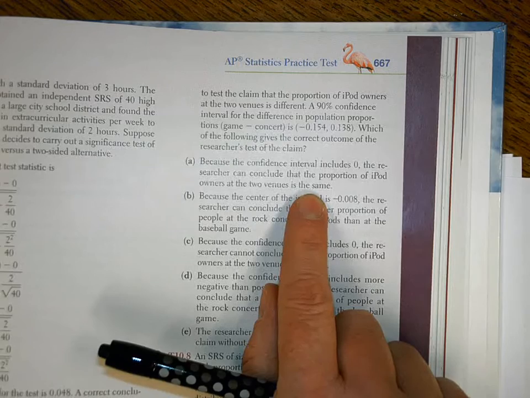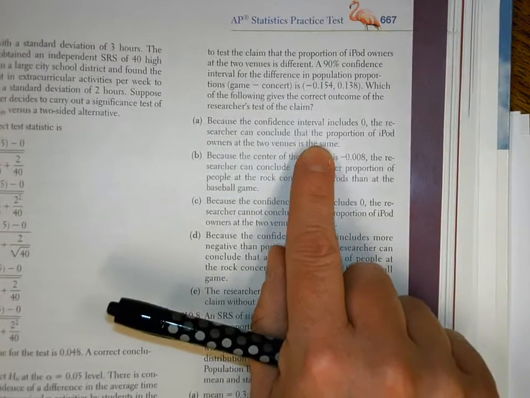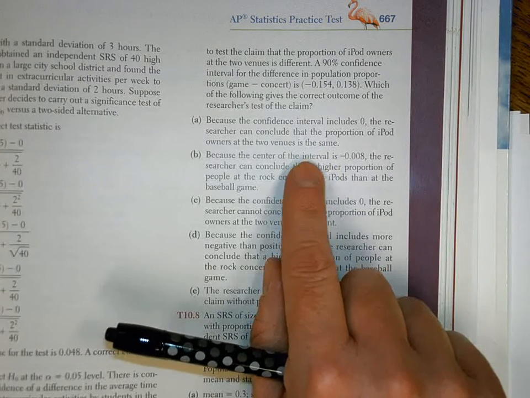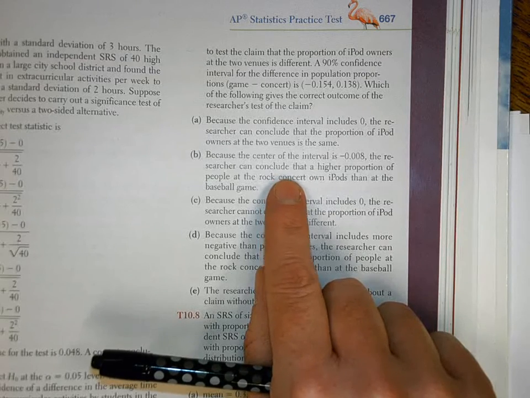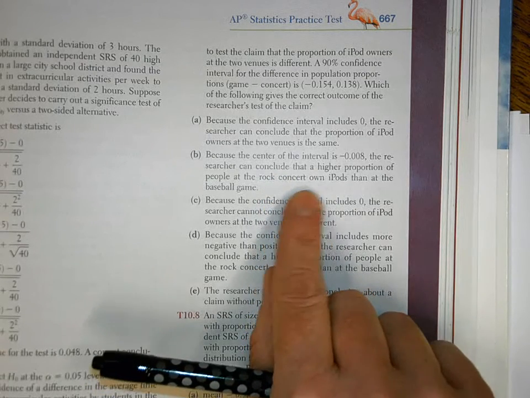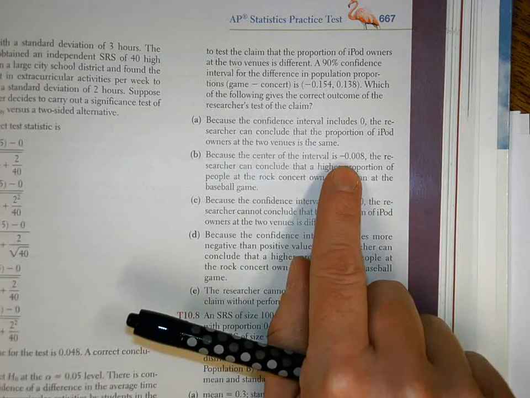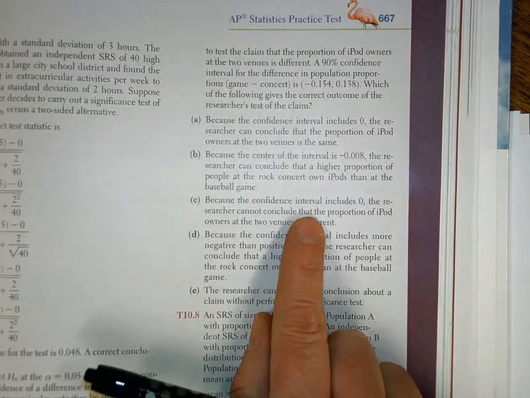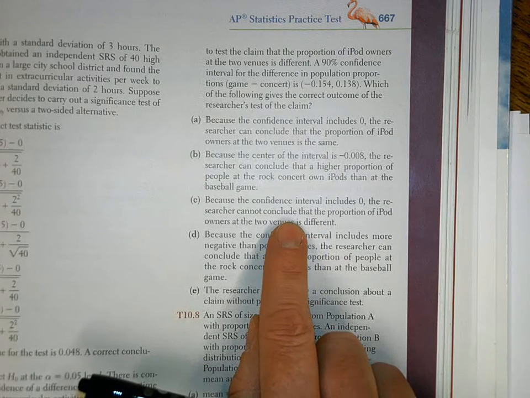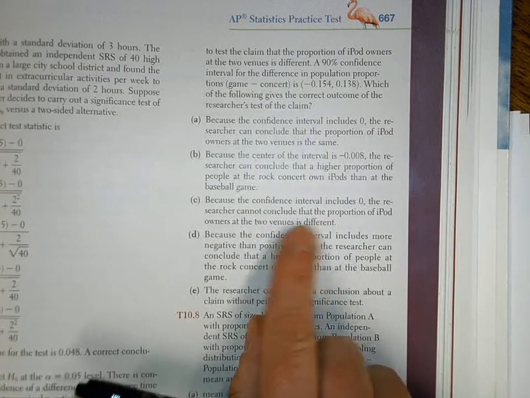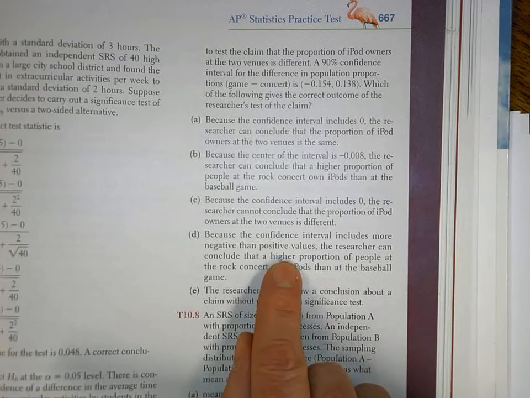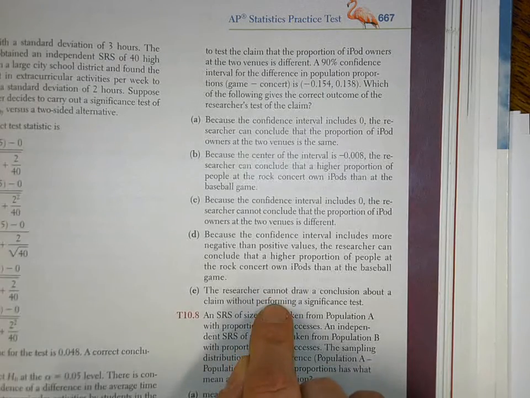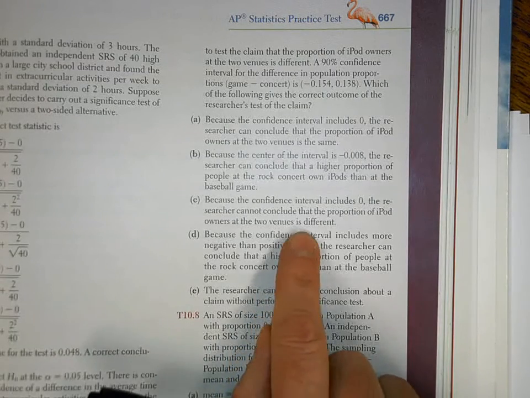Option one: because the confidence interval includes 0, the researcher concludes the proportion of owners is the same. Well, I don't like how that's worded. That sounds like we support and have evidence of the H0. Another option says because the interval is negative 0.008, the researcher concludes a higher proportion of people at the rock concert. Nope, 0 was in there. Because the confidence interval includes 0, the researchers cannot conclude that the proportion of iPod owners at the two venues is different. I like that one. And because the confidence interval includes more negative than positive, no, that doesn't matter. The researcher cannot draw a conclusion. Yeah, we can. I'm thinking it's C.